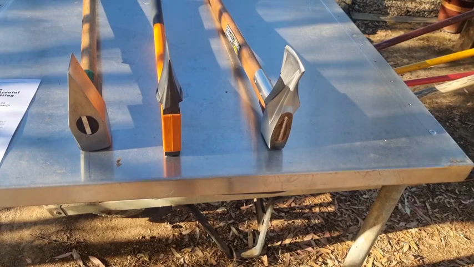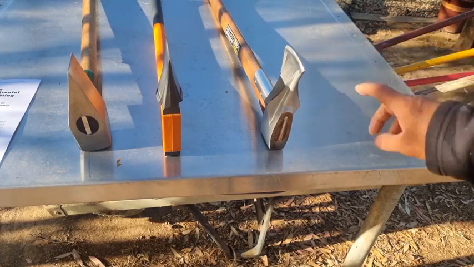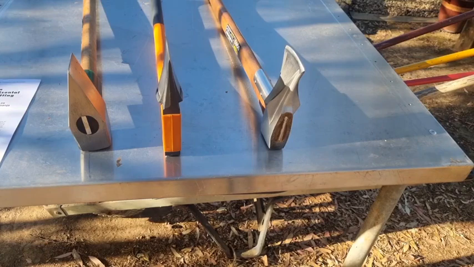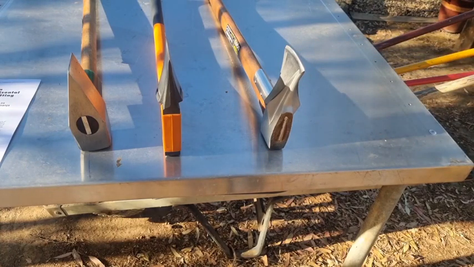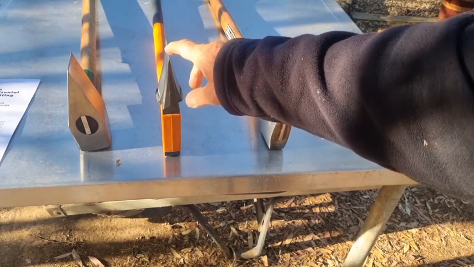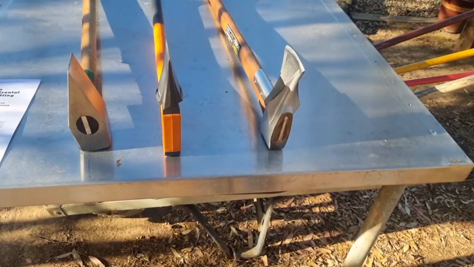Whereas this splitter here is exactly the same. They're both 2 kilograms in weight. But the difference on the overall weight is that the wooden handle one, this one, has a total mass weight of 2.8 kilograms, whereas this is just tipping the scales at 2 kilos. So when you swing this one with the extra weight of the handle, it makes a huge difference. And that's what I like about wooden handles.